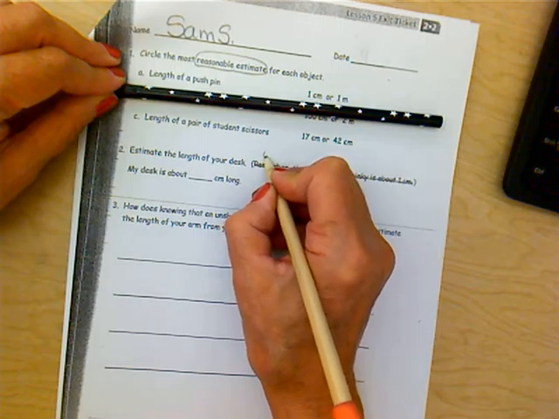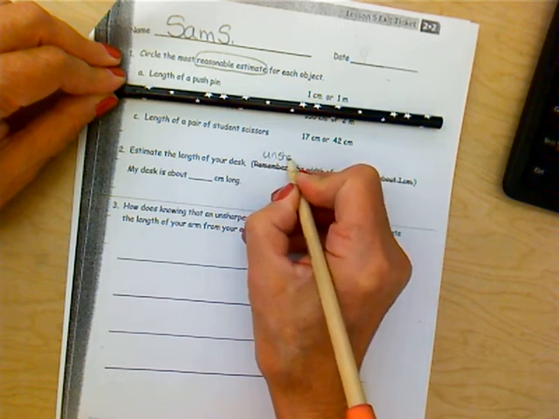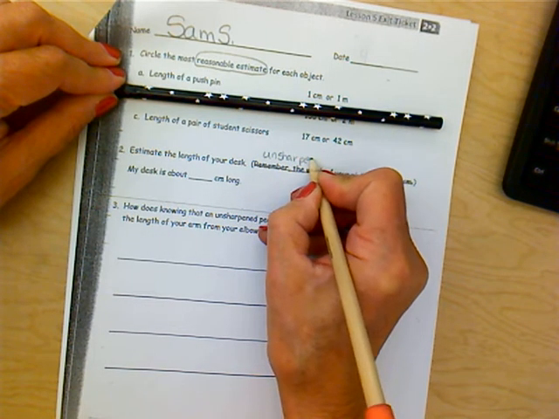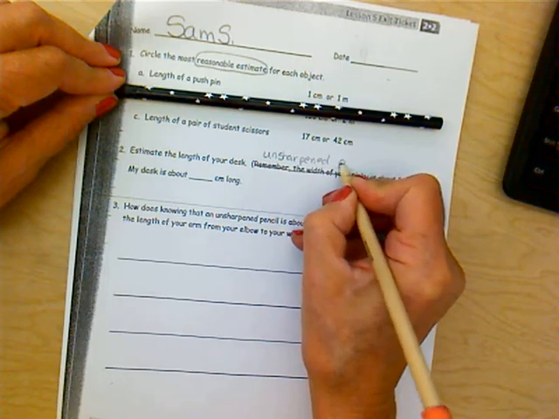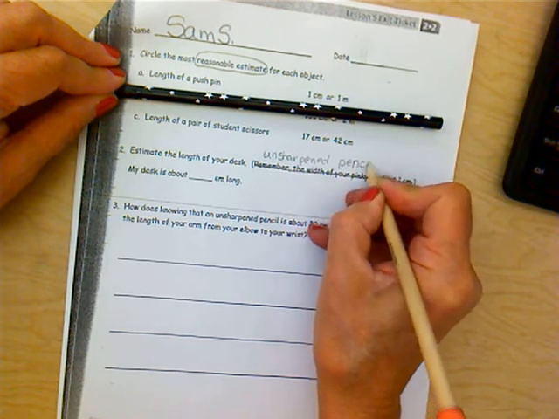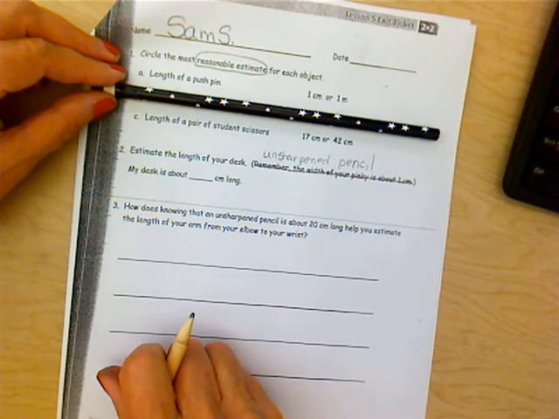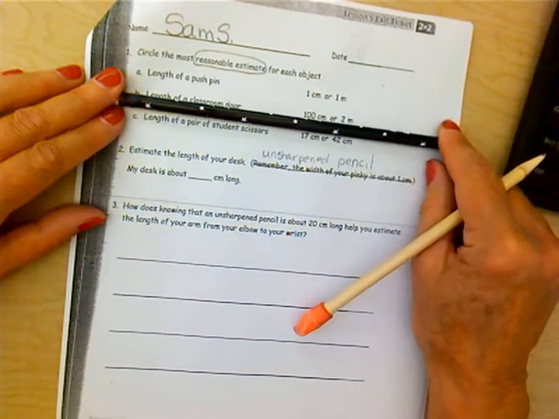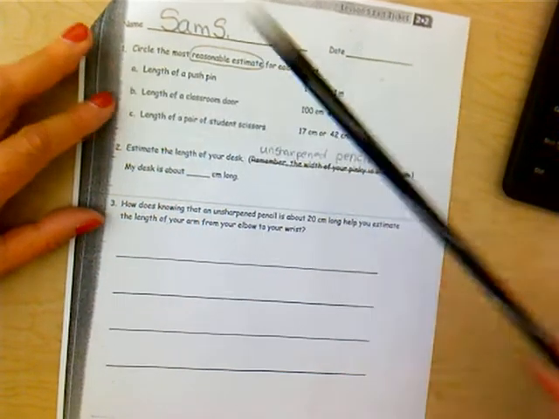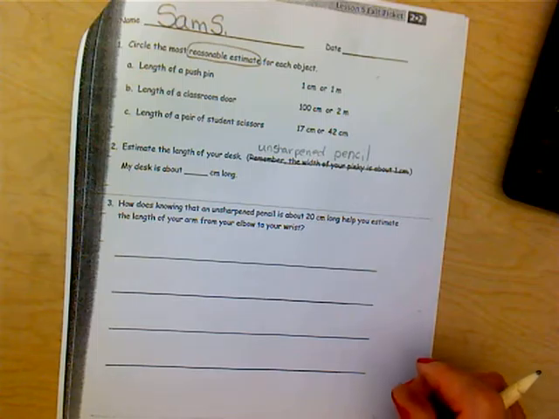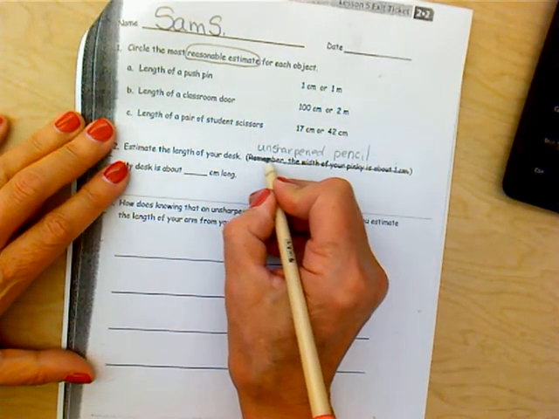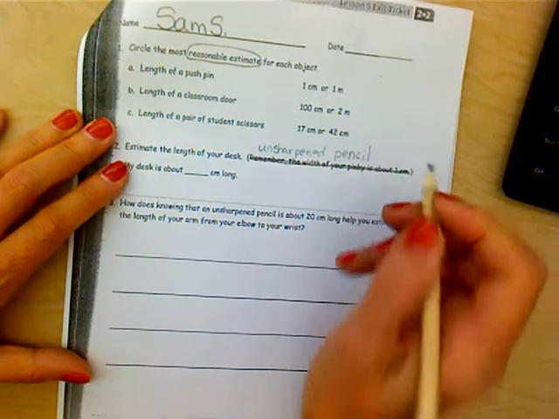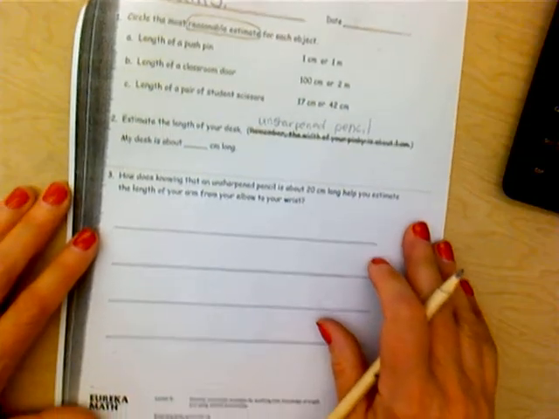So I'm going to say the unsharpened pencil is going to be my benchmark for this. If you want to use a pinky finger, go ahead, but I would use an unsharpened pencil because it's just less counting for me. Whatever desk you're working on at home, you're going to have to use your unsharpened pencil to make an estimate.